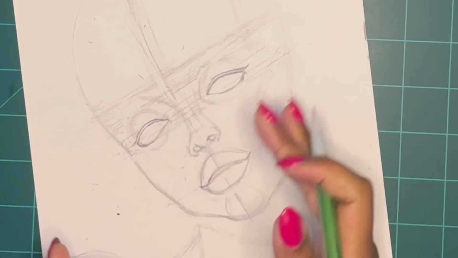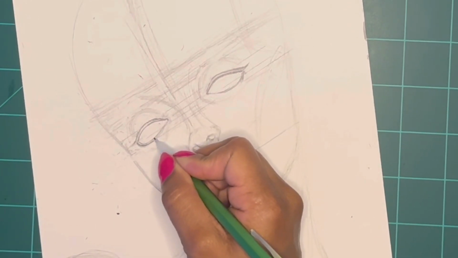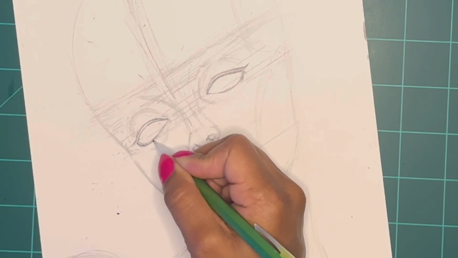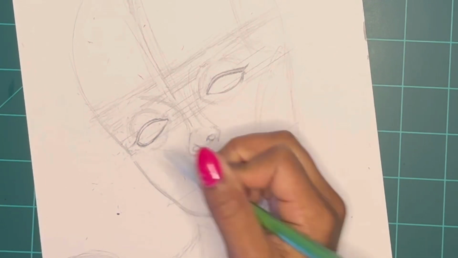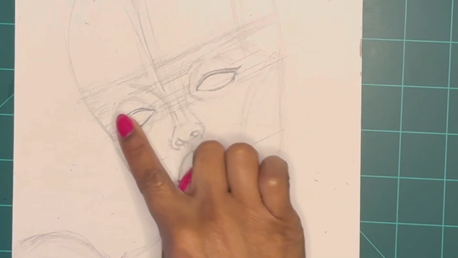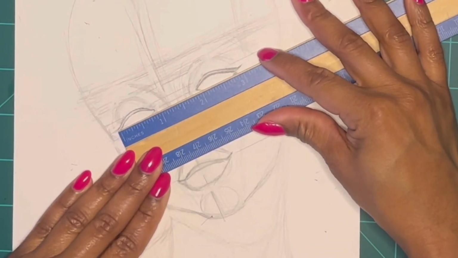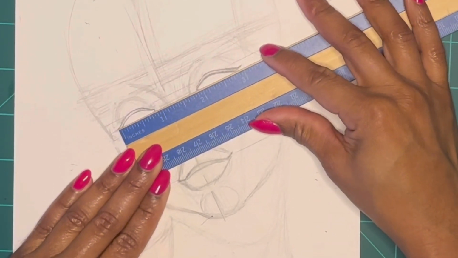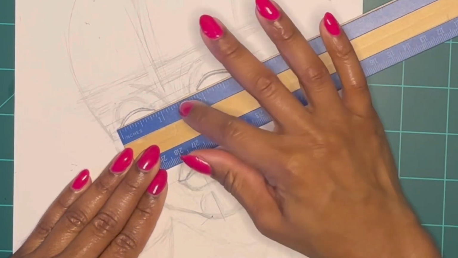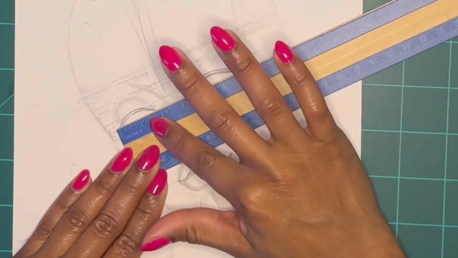So since she's facing this way, we're gonna see the inside of her eyelid. If you're looking at the reference, it's pretty easy to see that, but you kind of lose the inside once you go up here. And just to be sure, because this eye is supposed to be shorter, I'm gonna measure it real quick. So this one is from here to here, about 1, 2, 3, 4, 5, 6.